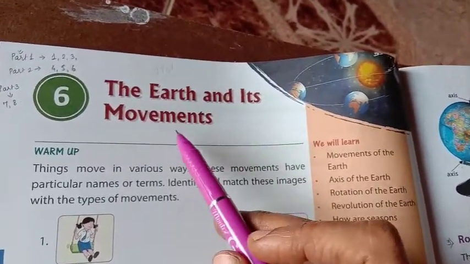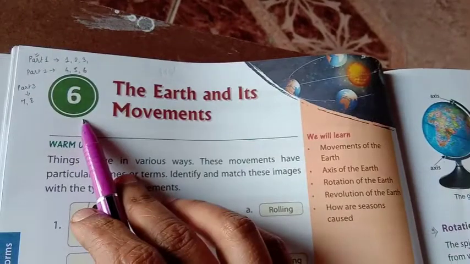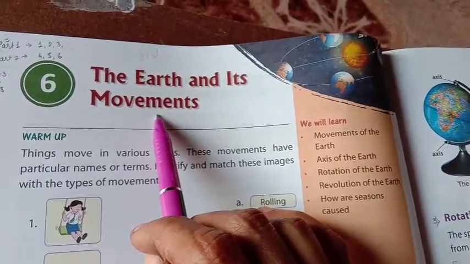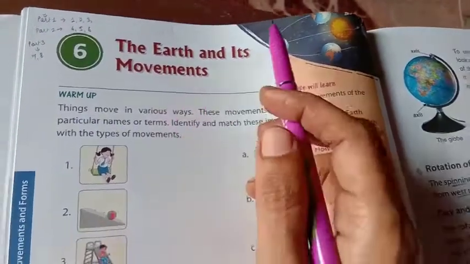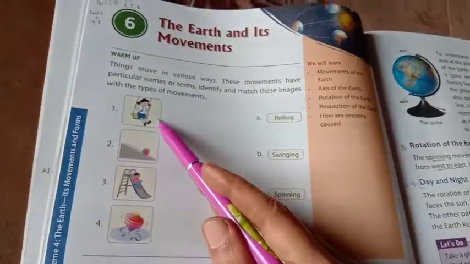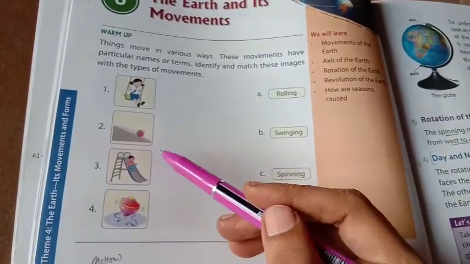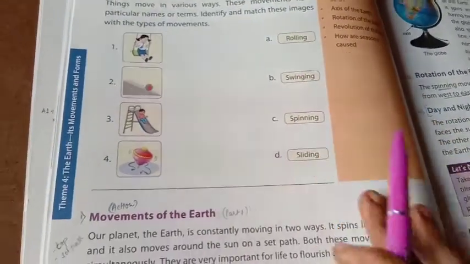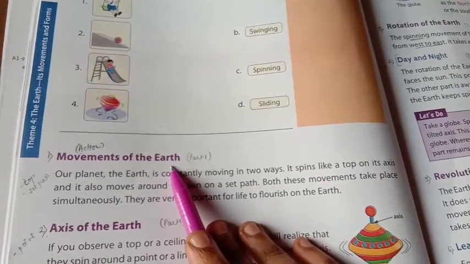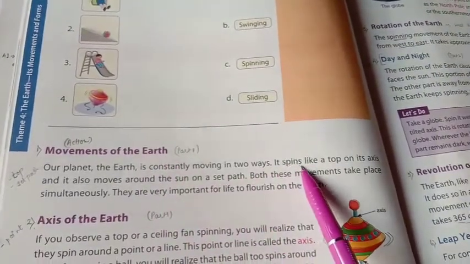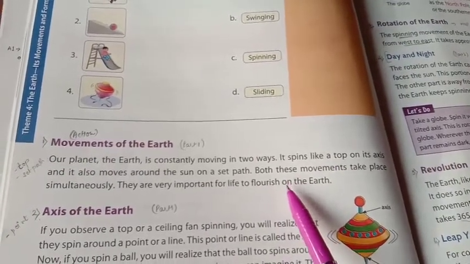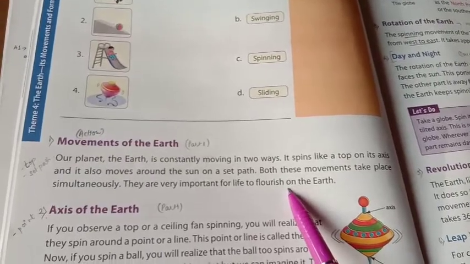We had started off with this lesson, SS lesson number 6, the earth and its movements. So in the part 1 recording of this lesson, we had started off with the various movements we as human beings do. The same movements, the same actions our planet Earth also does, but our planet Earth spins around itself on its own axis and moves around the sun. These are the two types of movements our planet Earth does.